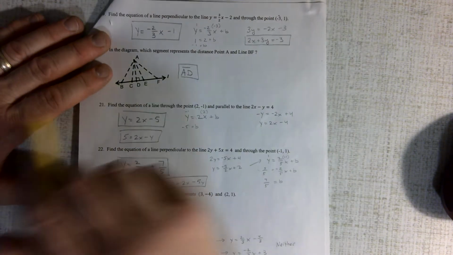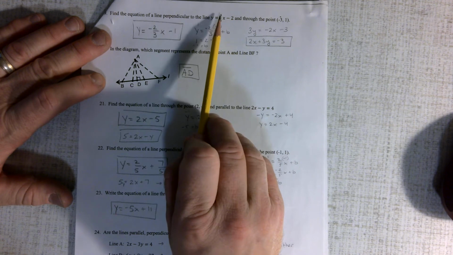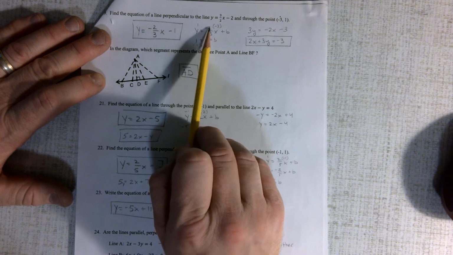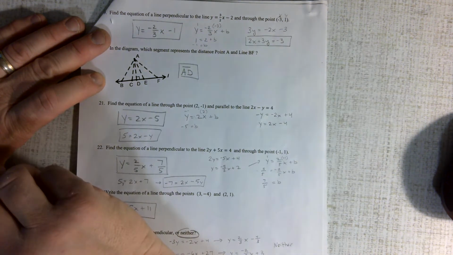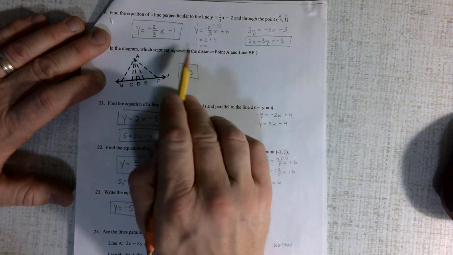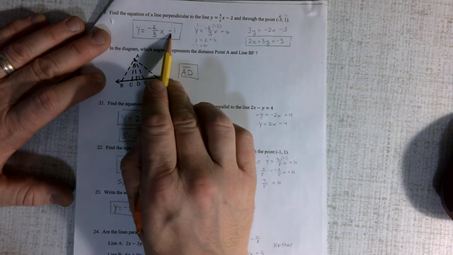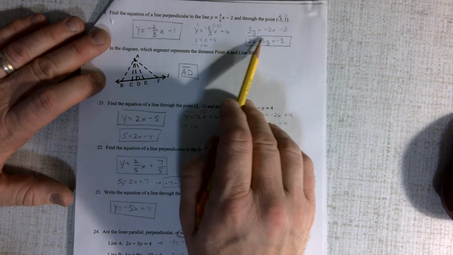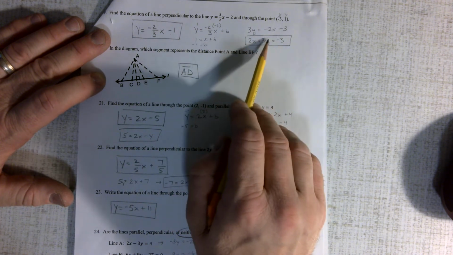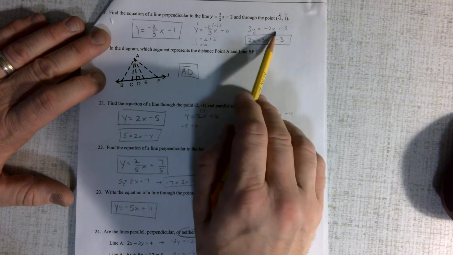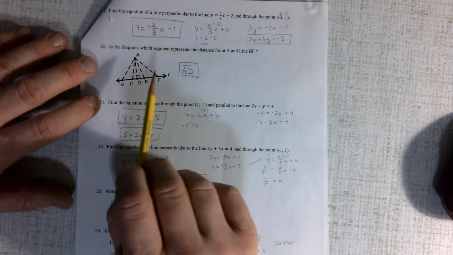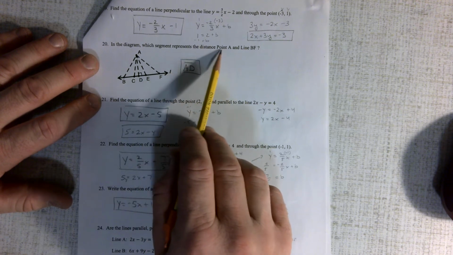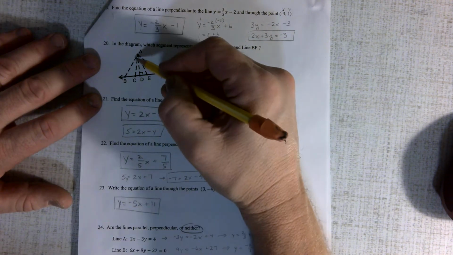Number 19, find the line perpendicular. Here's my slope. I change it to -2/3, and I plug in this point, x, y. Do the math, b is -1, it goes up there. I also converted this over into standard form by multiplying it by 3, and then moving this over here, and I have that equation.